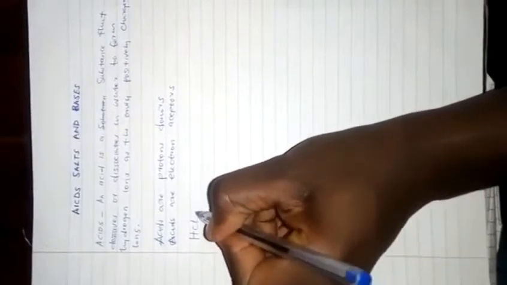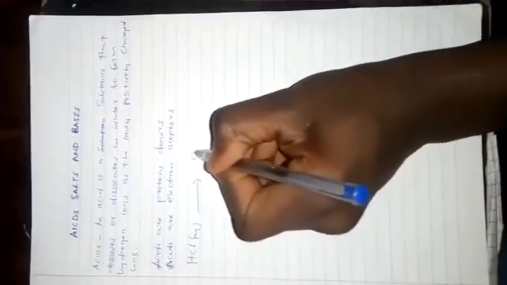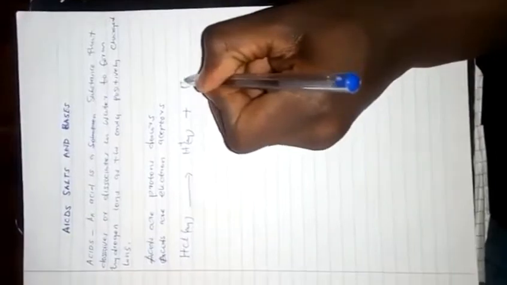This can be proven by a simple ionization equation. For example, we can just pick hydrochloric acid. Hydrochloric acid, HCl aqueous, gives H+ aqueous plus Cl- aqueous. So this shows you that an acid is a proton donor.